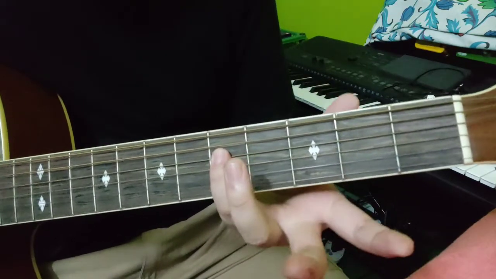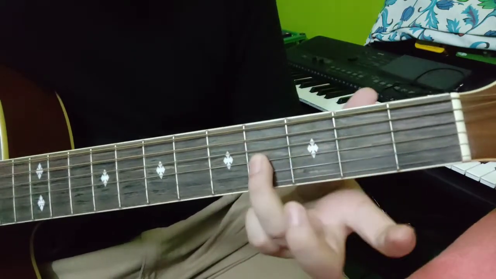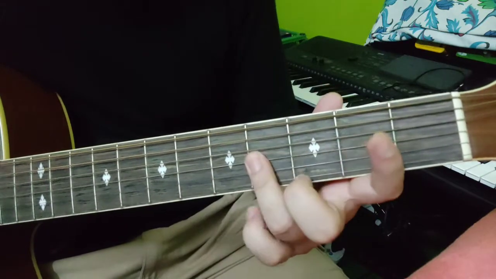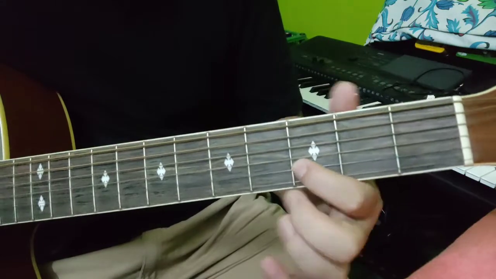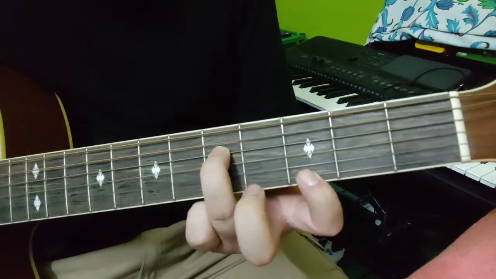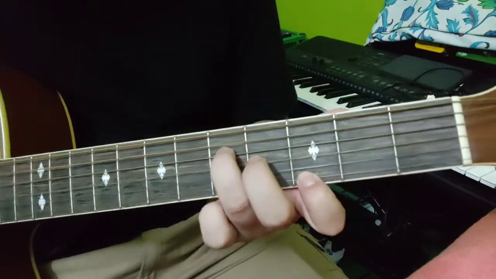If we play the G scale, 1, 2, 3, this is the third note, 3, 4, 5, this is the fifth note, and this G is the root note.